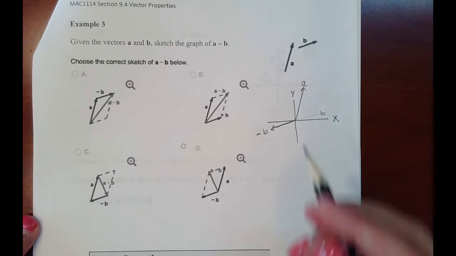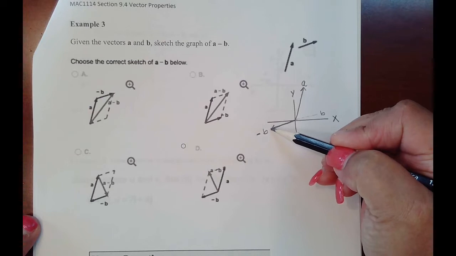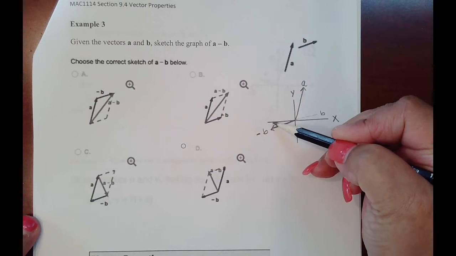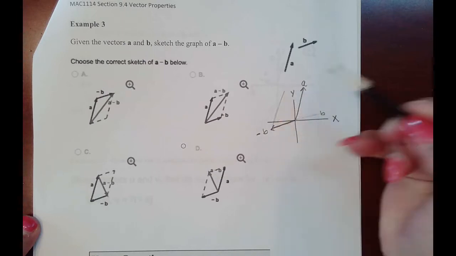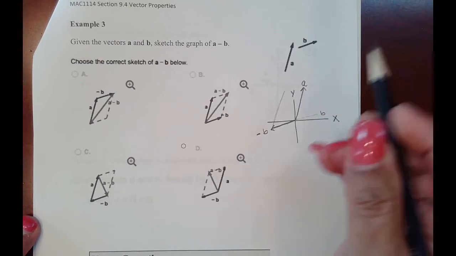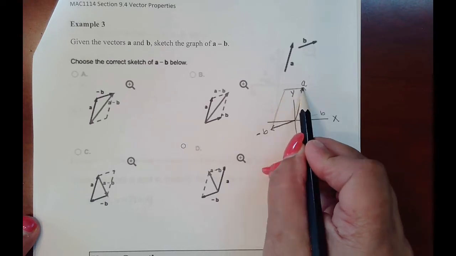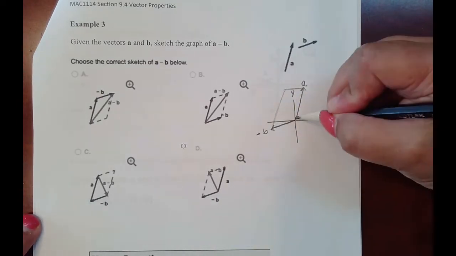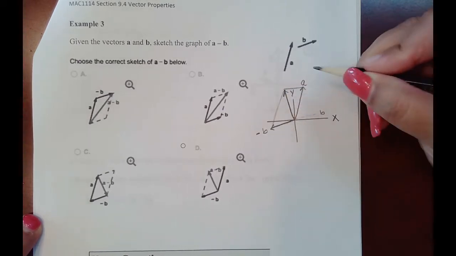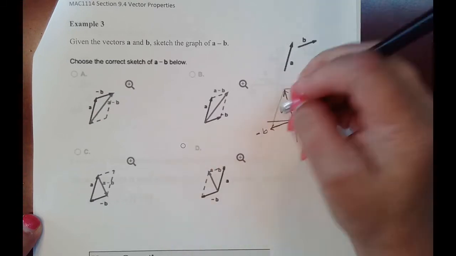Okay, and then out of these two vectors, I'm going to construct a parallelogram. I'm going to try and make a side as long as A and approximately the same slant. That'll represent the side opposite to vector A, approximately same slope. Likewise for vector B, that'll represent the side opposite to B. And then go to the opposite vertex, and that represents A minus B.